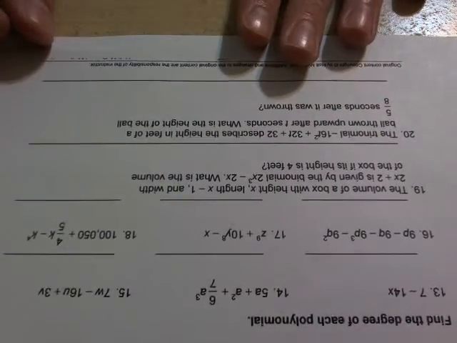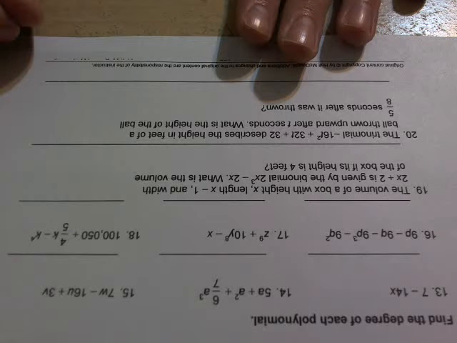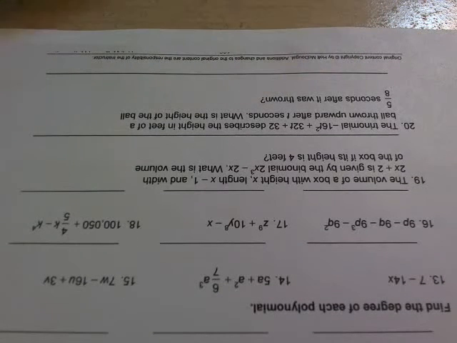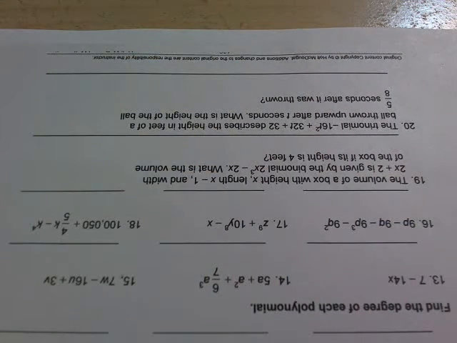All right, let's go ahead and take a look at this bottom part here. 13 through 18, finding the degree of the polynomial. So what they're talking about when they're finding the degree of the polynomial is they're really looking for the exponent on the variable that is the largest. The degree is helpful for a couple things. We can use the degree to help us identify terms that we can combine. If we see something that has a degree of 3 and something else that has a degree of 3, meaning 2 exponents that are 3, there's a chance that if they have the same variables that we can combine them.